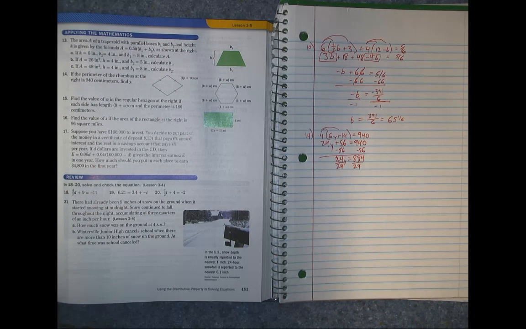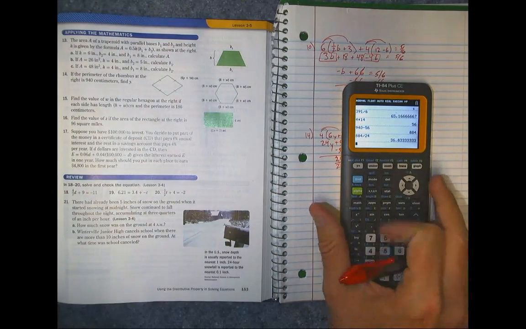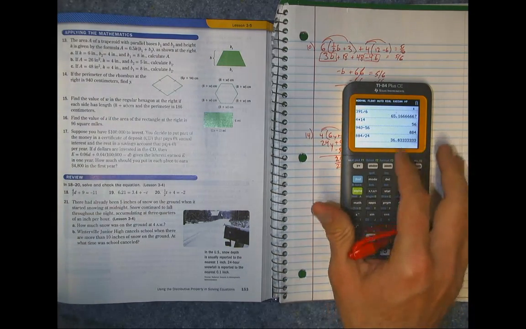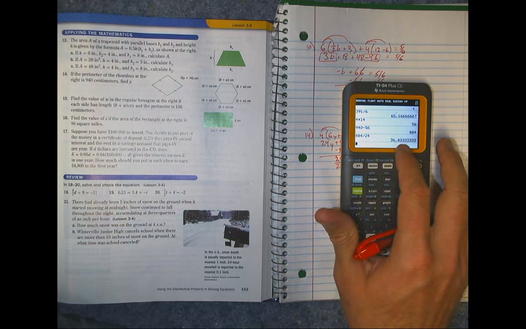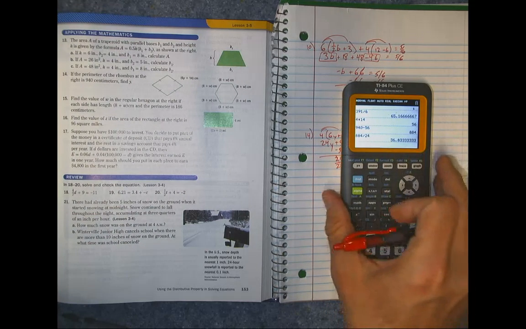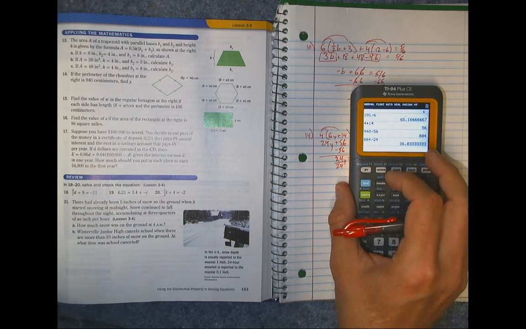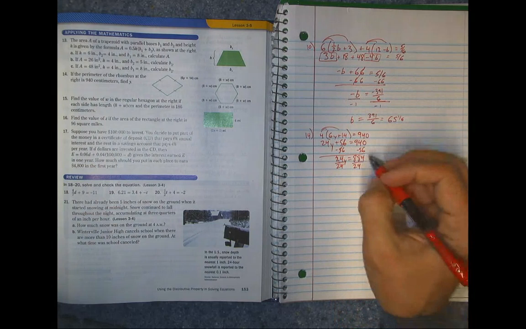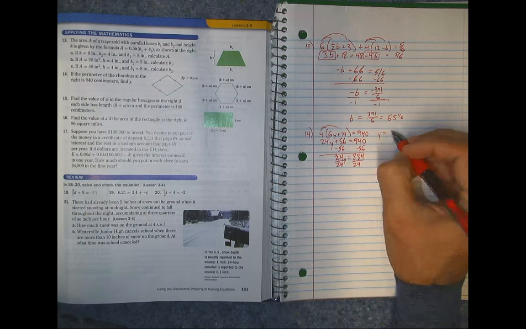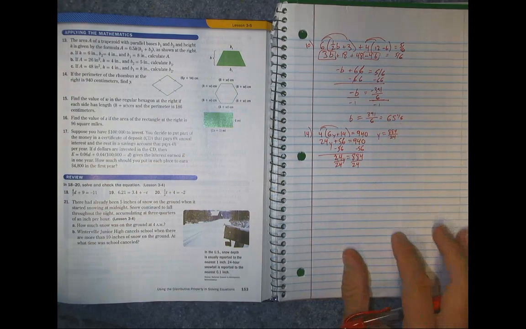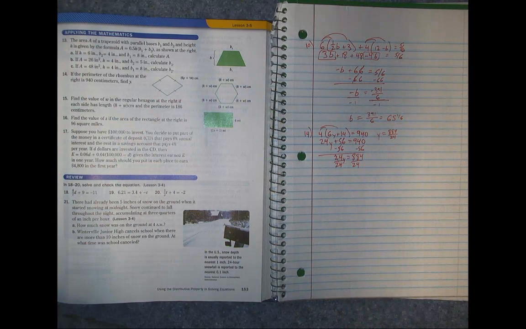And I do not get a nice number here. Okay, so this is a repeated decimal, it goes on forever. You would write this as 36.8, and then the 3 with a line over it for the repeated, which we're not going to do. So we're going to go ahead and leave this as a fraction. So y equals 884 over 24. Now, that's not a simplified fraction, and if you look at the answer key, it's not going to match.